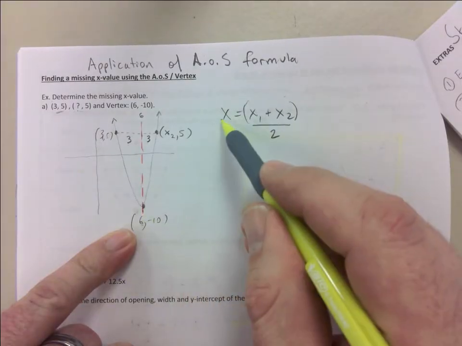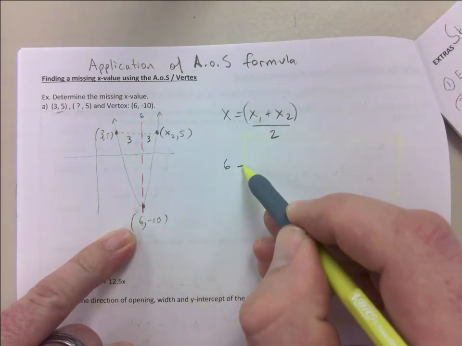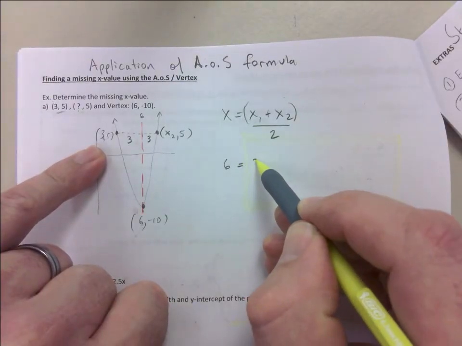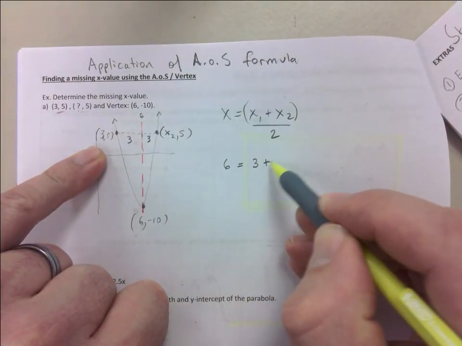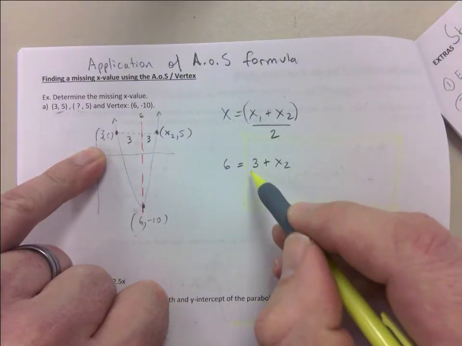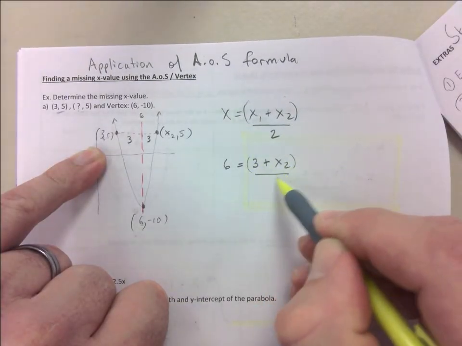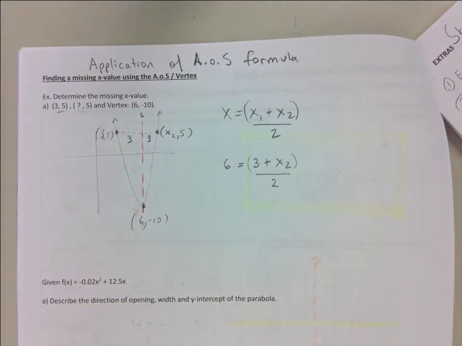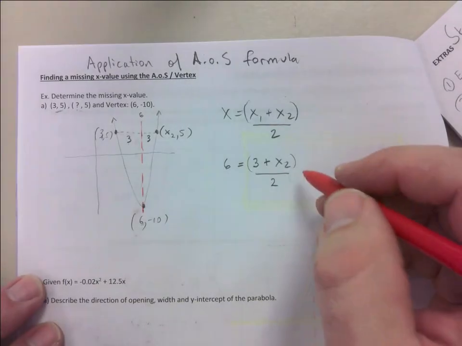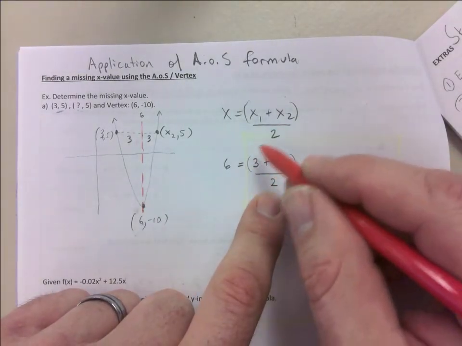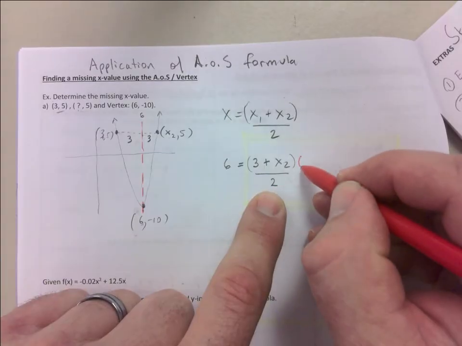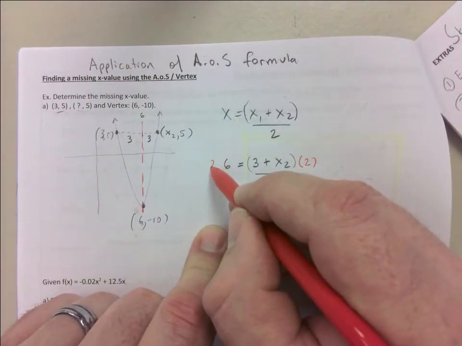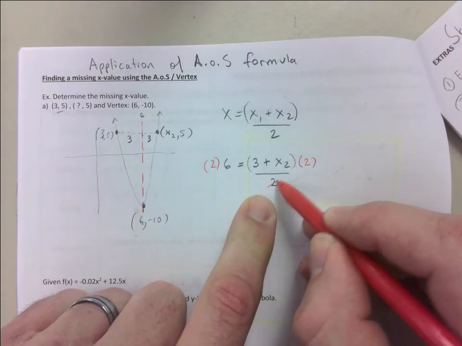We know that x is 6. We know that x1 is 3. We don't know what x2 is. So we have partially filled in our formula. The first thing I would like to do on this side is to get rid of the division here. So I'm going to multiply this by 2, and I'm going to multiply this by 2, allowing me to cancel.